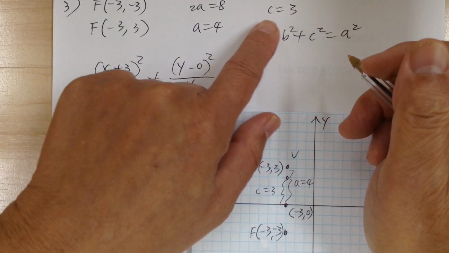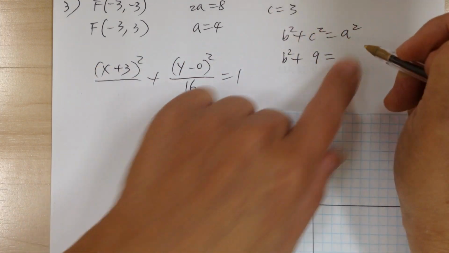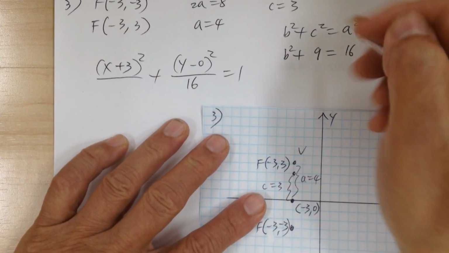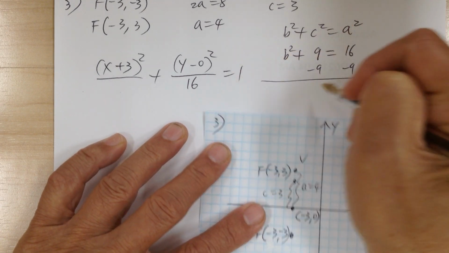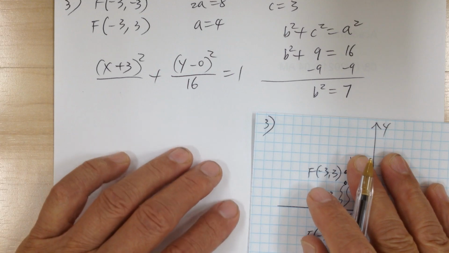So substitute. So b squared plus c squared would be 9. A squared would be 16. So minus 9 on both sides. So b squared will equal 7. Now you don't want to solve for b. It does not ask you for it.